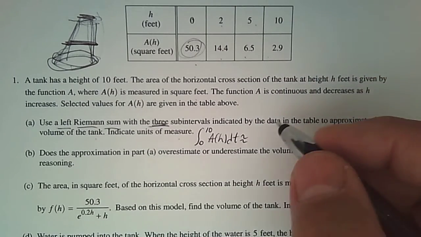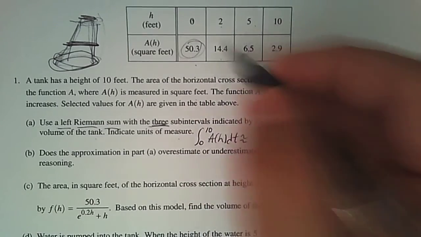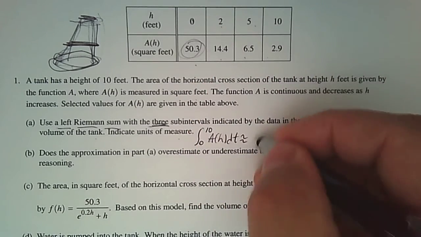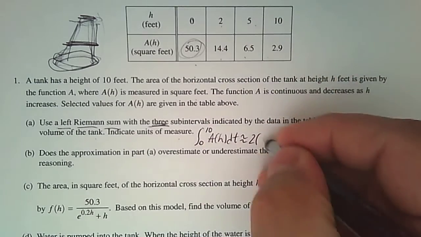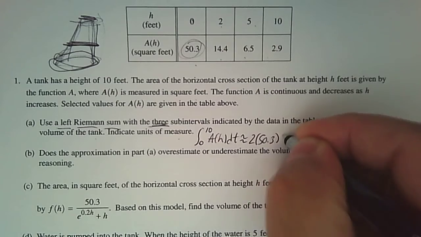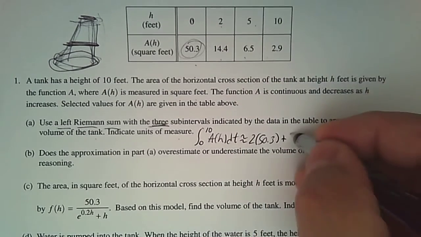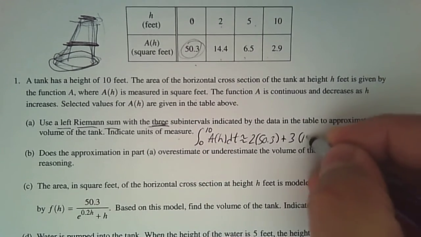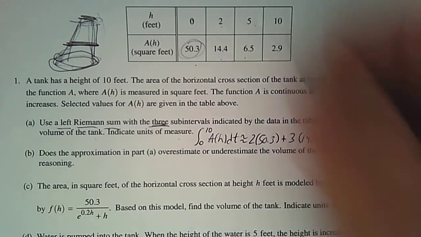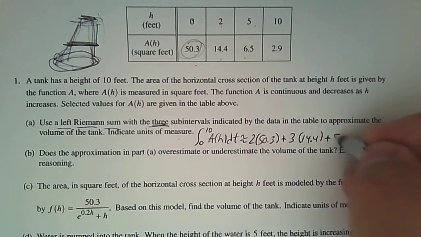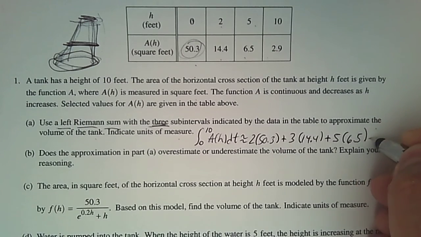We're using a left Riemann sum. They are not the same width. So the first width is 0 to 2, so that's 2. And then left means we're going to use 50.3. Again, 2 to 5 is 3, and a left Riemann sum is 14.4. And then 5 to 10 is 5, and then a left Riemann sum is 6.5. You do not need to simplify that. That would be a great answer.